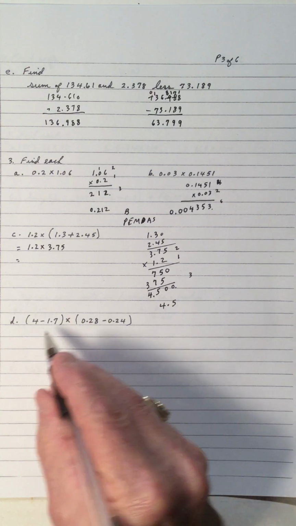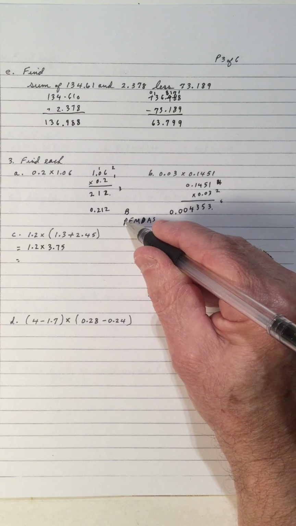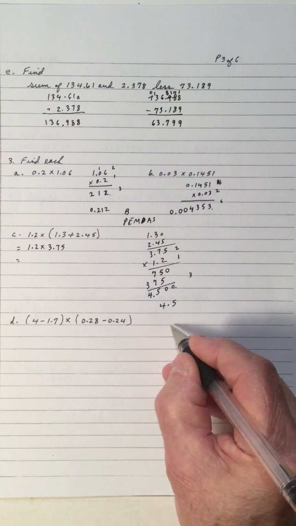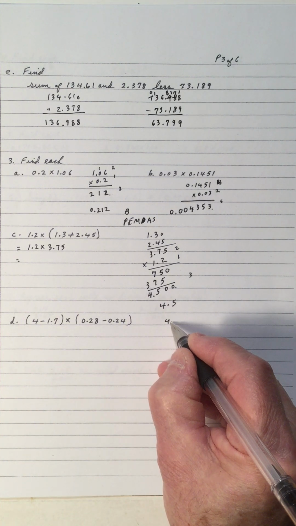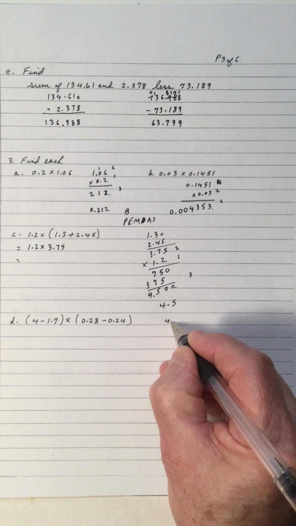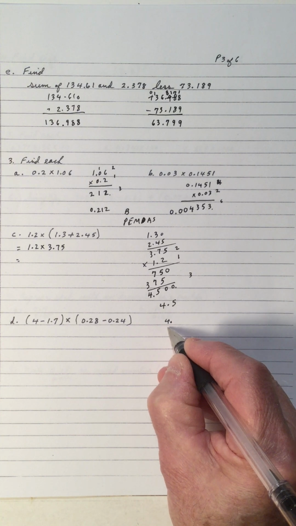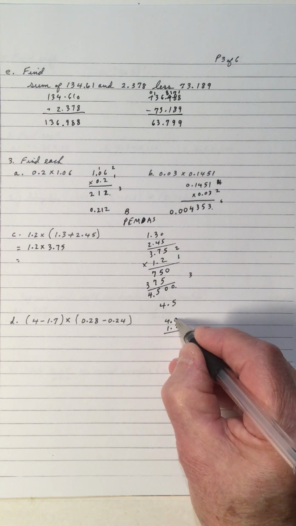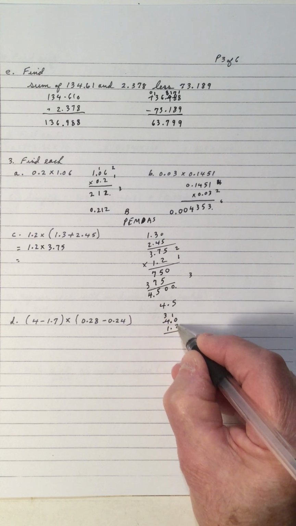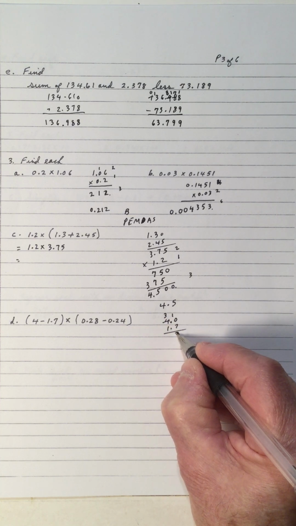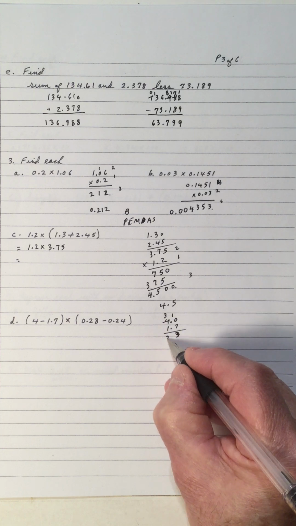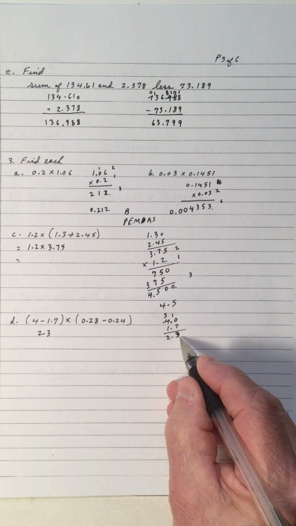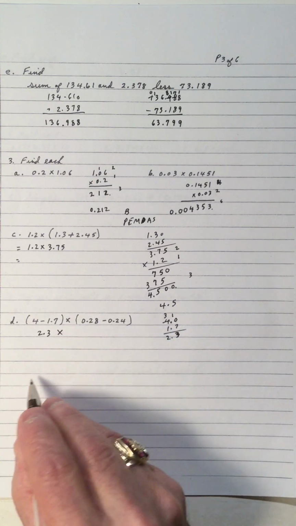And PEMDAS here, we have to work inside the brackets first. So when you subtract here, you get 4 subtract 1.7. So 4 is the same as 4.0. We subtract, can't do it. That's a 3 and that's a 10. 10 subtract 7 is 3. And 3 subtract 1 is 2. So that's 2.3. Sorry, I said 2.1 by mistake.